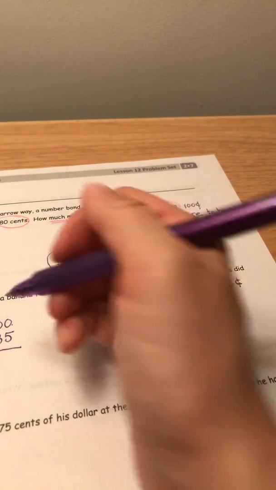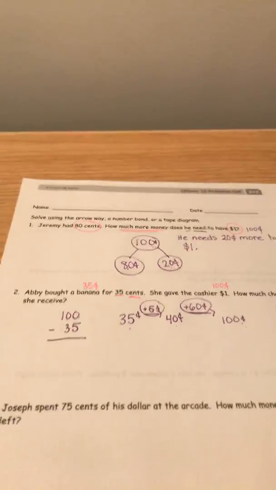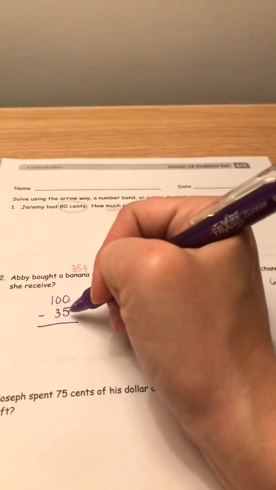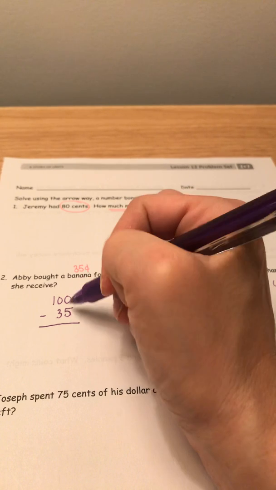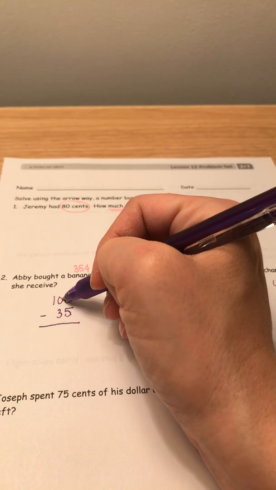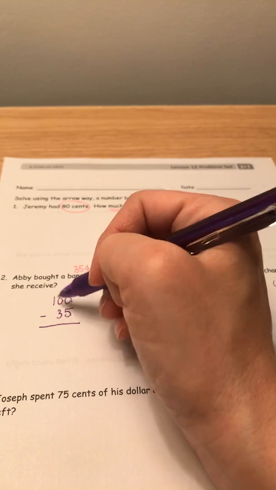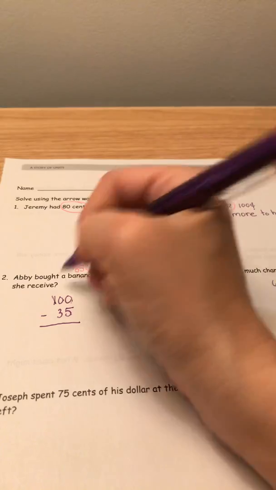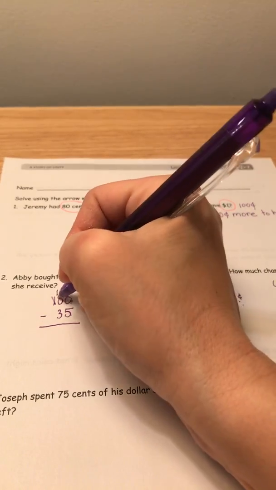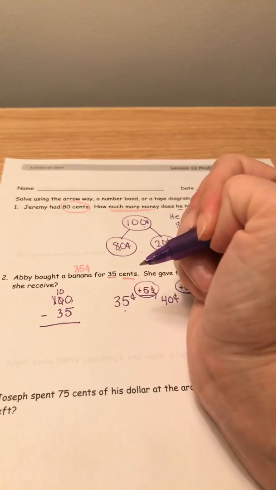Now let's double check our work by doing vertical subtraction. Okay, can I take 5 from 0? No. Can I come over here and unbundle a 10? Nope, because there's no 10s to unbundle. So I'm going to have to unbundle a 100. I take it and bring it to the 10s. So now I have 10 10s, 0 1s.